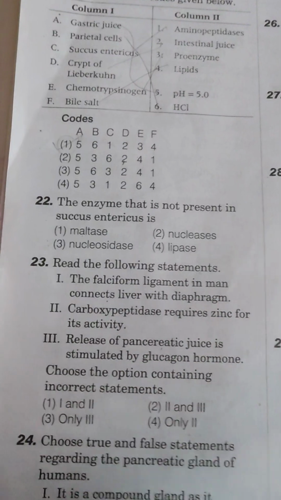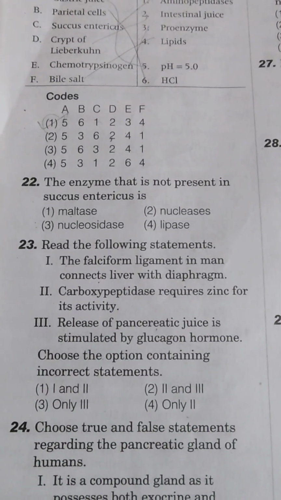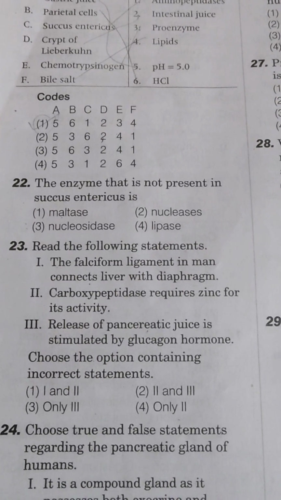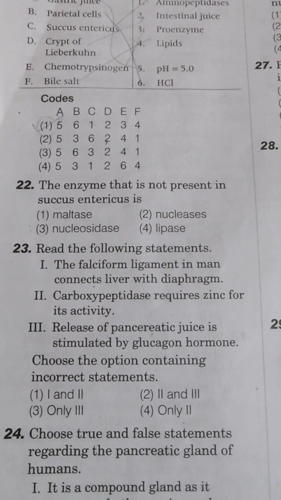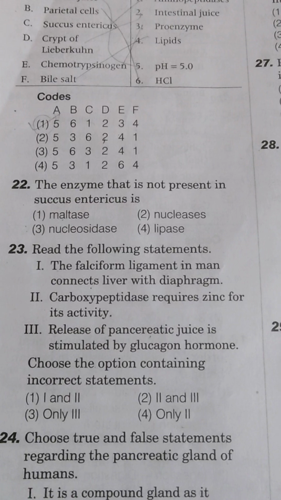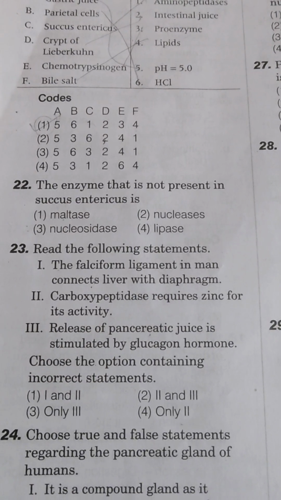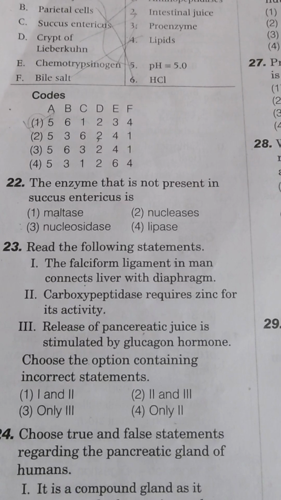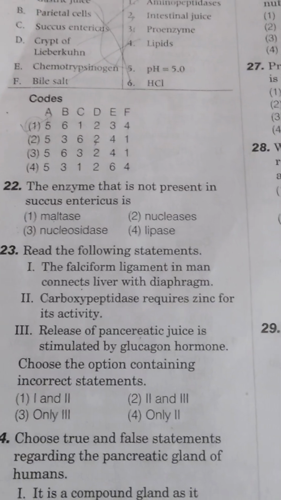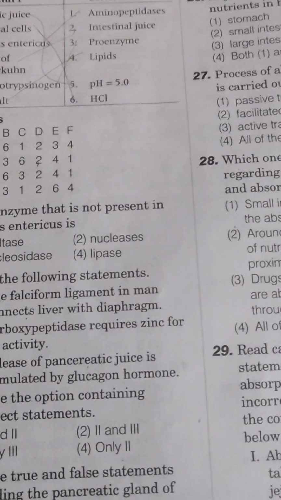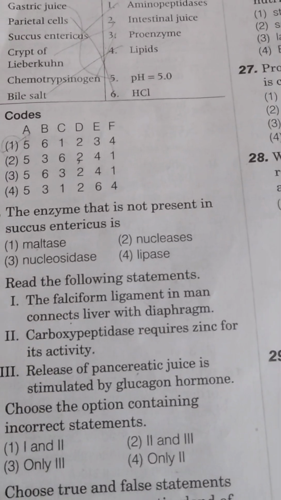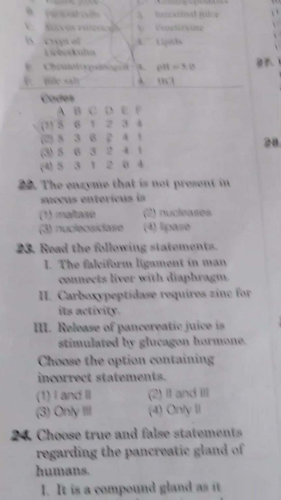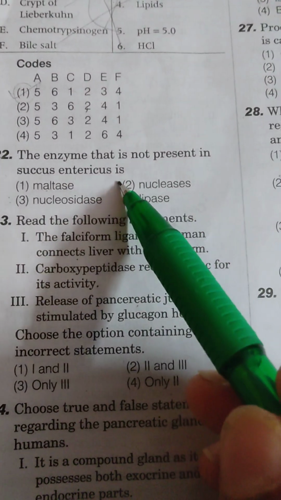Then I'm moving on to question number 22. The enzyme that is not present in Succus entericus. Now which is the enzyme which is not present in the Succus entericus? Is it maltase, nucleosidase, lipase, or nucleosase? Here I know the answer will be option number 2, this one.